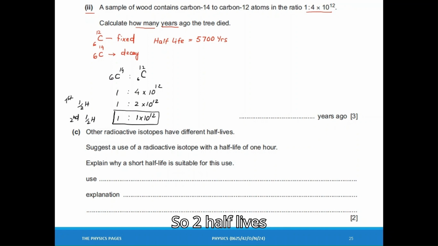So two half lives means the time taken is two times the half life time.